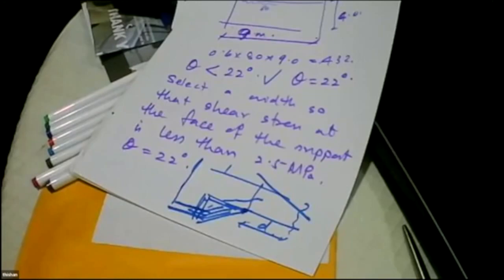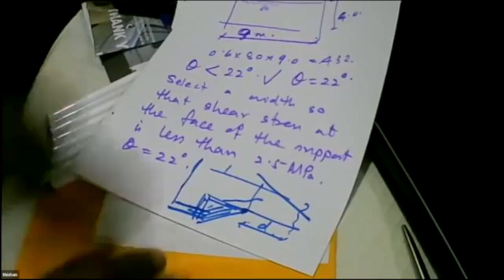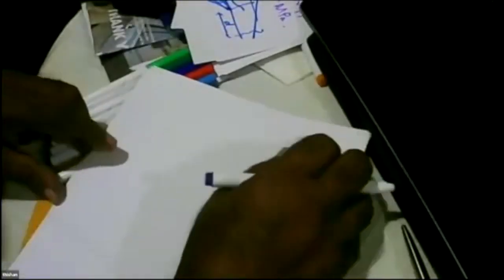And one last question, sir. One member has put one sketch into the chat box. If you can see it, sir, he's asking about shear link shape, which is in Indian standards. Yeah. This is wrong. This is wrong. You have to have a hook. This is wrong. This is the correct one.